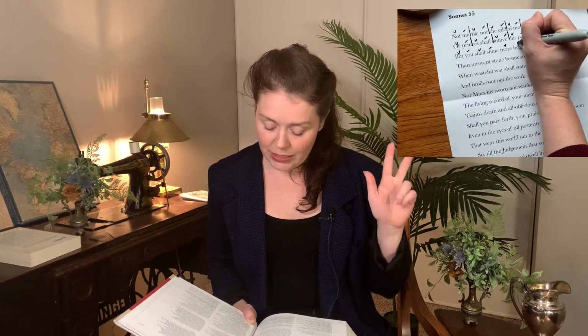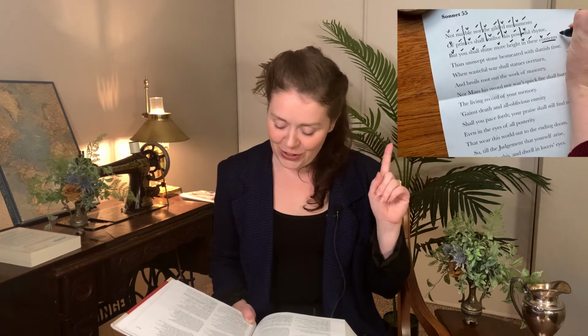Next line: but you shall shine more bright in these contents. Uh-oh, right? So, at first we look up to see if this is a word that has a different meaning. Reading the footnotes, these contents is what is contained in these sonnets.